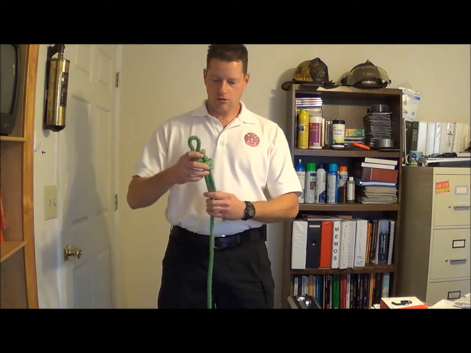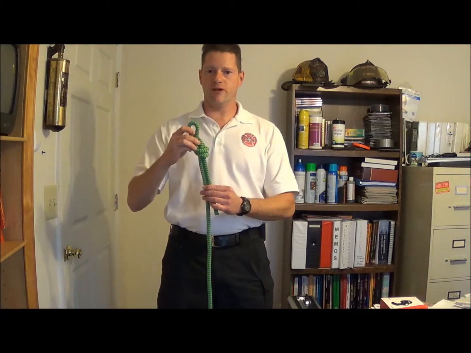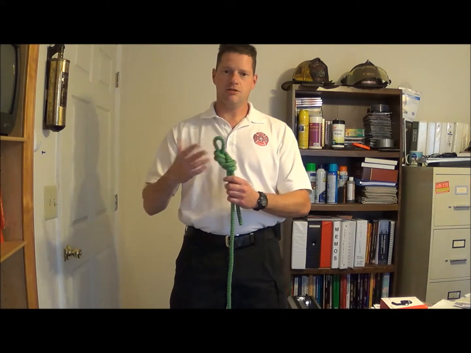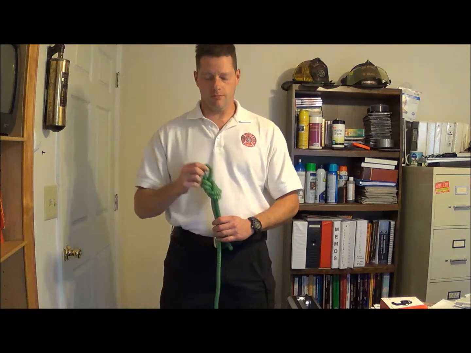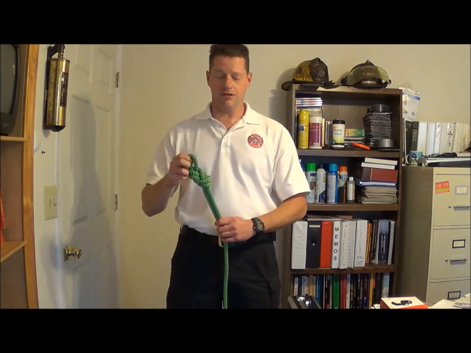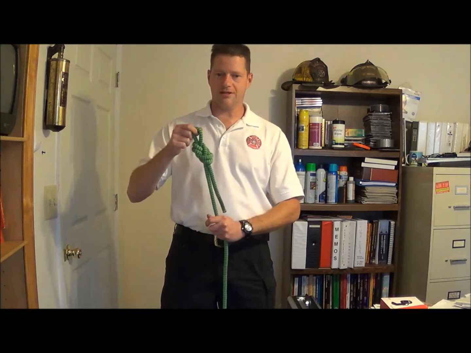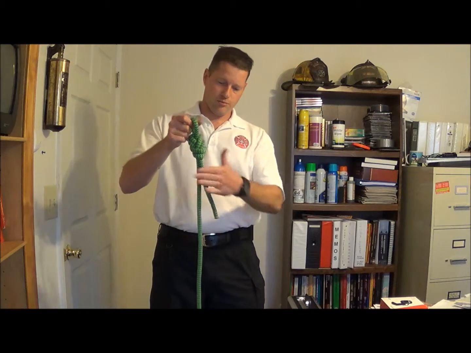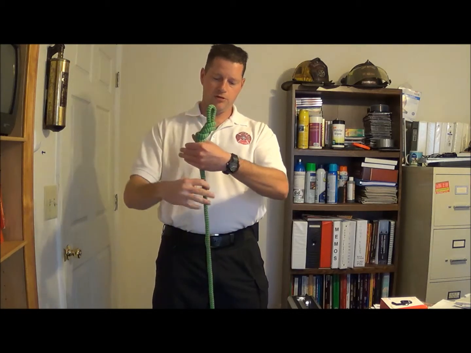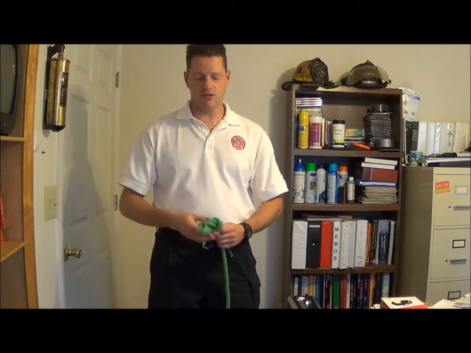A lot of times we're taught to do overhand or double overhand safeties to back up our knots. It's usually not necessary with most knots. Figure eight on a bight is one of those that does not need a safety. It's a self-tensioning knot, self-constricting. It's only going to get tighter as it's loaded. It's not going to slip if it's properly tied. We do want to make sure we have at least a hand width of tail coming out of the knot. There is no need to back it up with a safety.